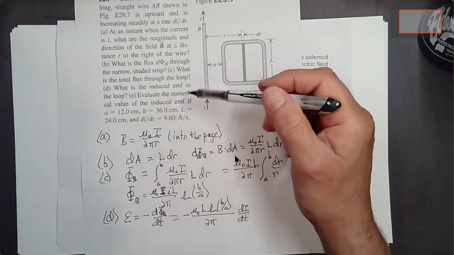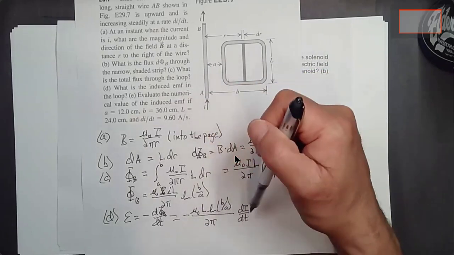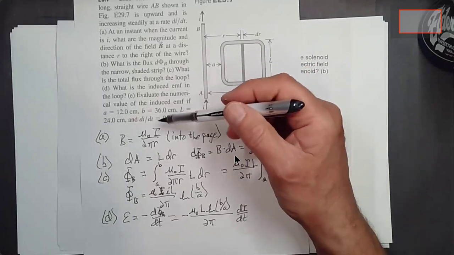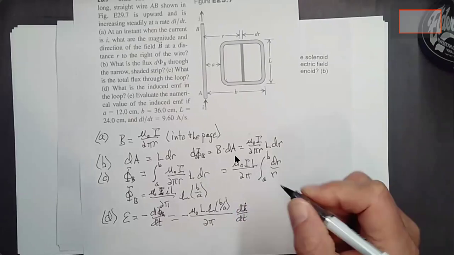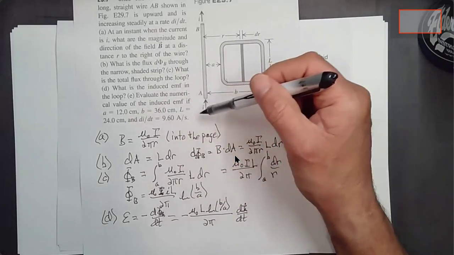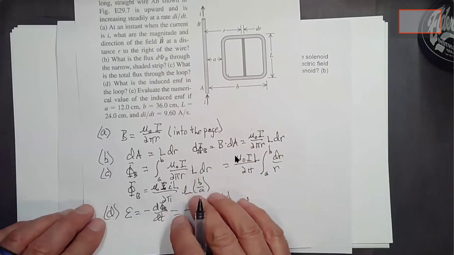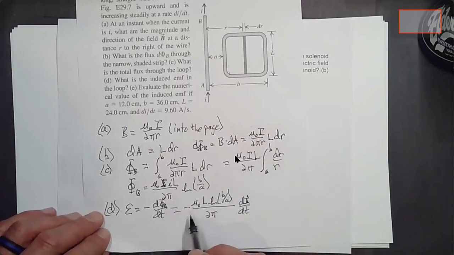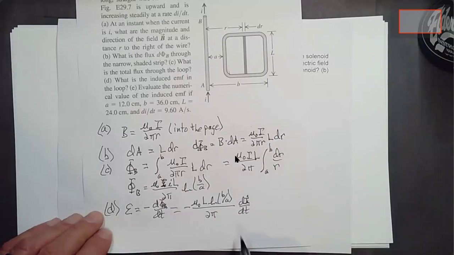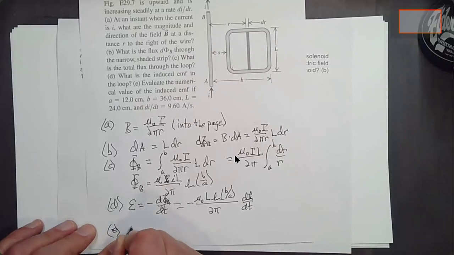I think they actually want a number for this. We can plug in numbers for every one of these things, and we're given a value for lowercase i, di dt. Anyway, we're given numbers for every one of these things, so let's go ahead and plug it in. That is the induced EMF in the loop. Part E is just to plug in the numbers and see what we get.